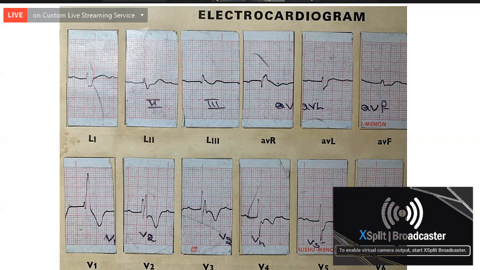What are the causes of a broad QRS complex? Bundle branch block. Aberrancy. Pre-excitation, very good. WPW. Ventricular focus, ventricular ectopics.